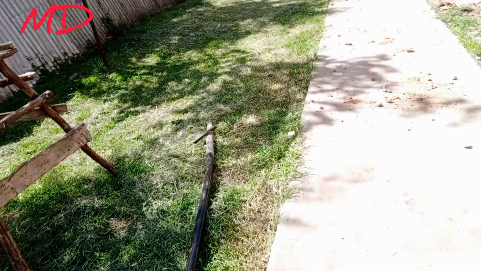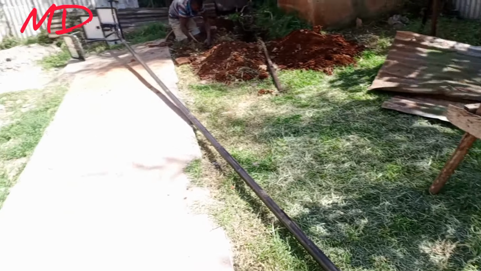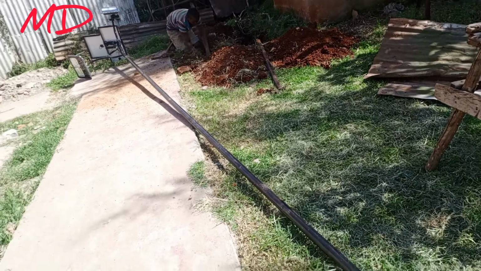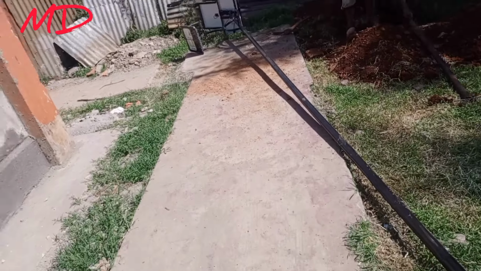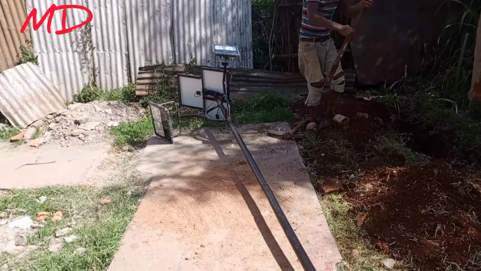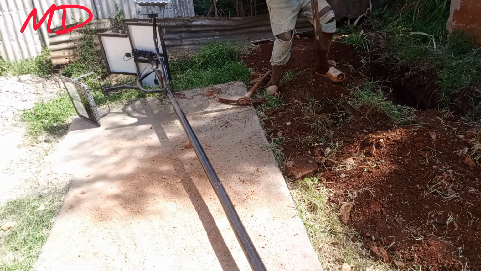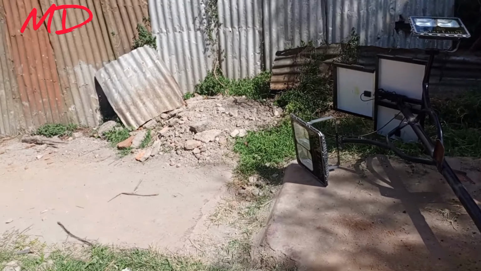So you know, when you are constructing solar panel mounts, which are permanent like this one, you should know direction of the light. If you don't do that, you'll be in for it. So it's very nice for us to just make sure that we give the best by providing what the client needs.